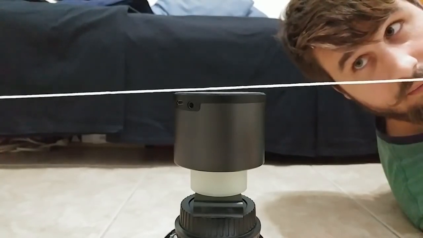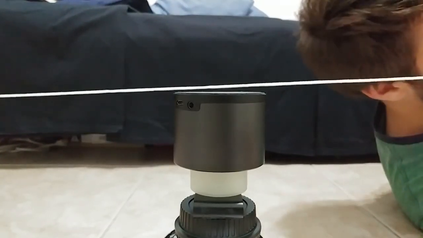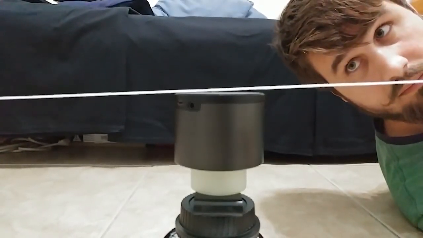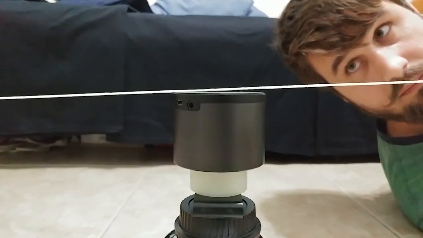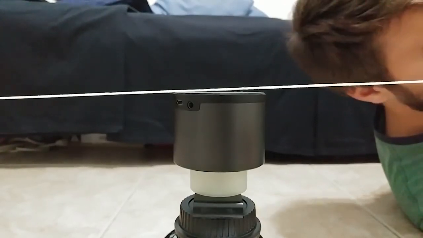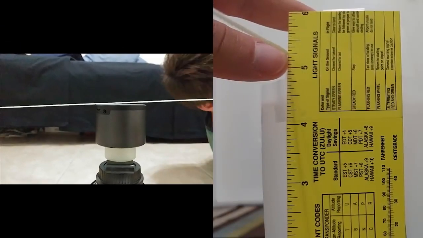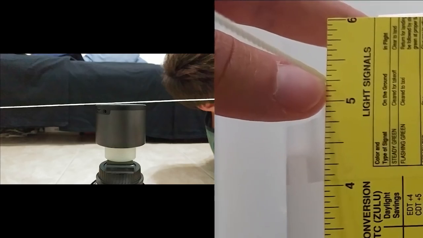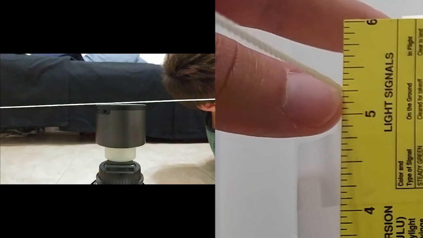Too high right now. Okay guys, so as you can see, it's a very precarious process of getting it right to touch, to nip the surface of the obstruction. And just about there, right there, nailed it. Perfect straight line to the ruler, and it landed at the 5.25 inch mark.